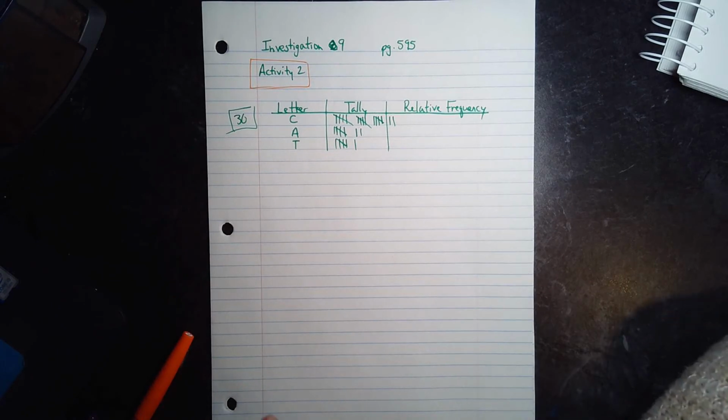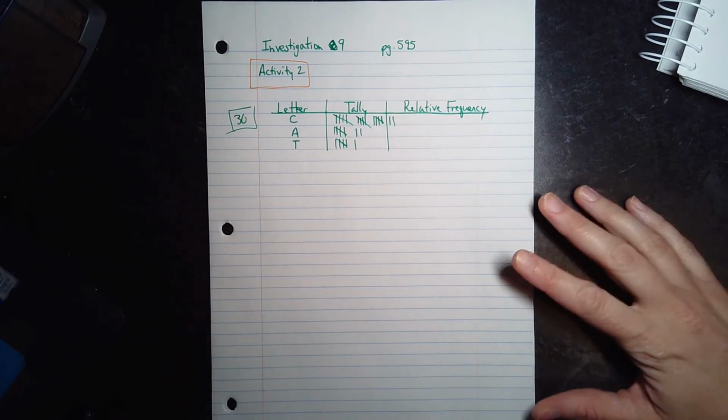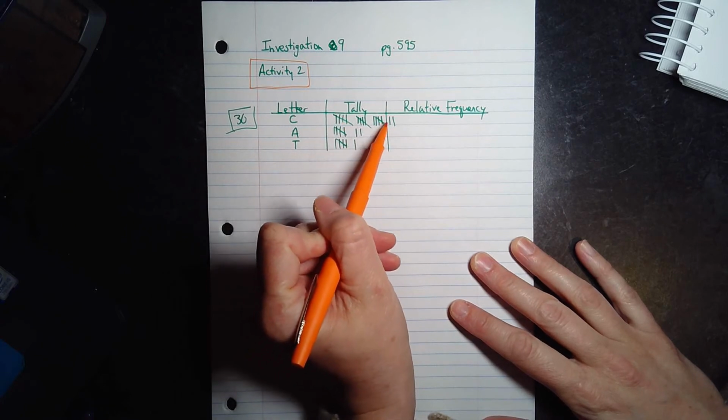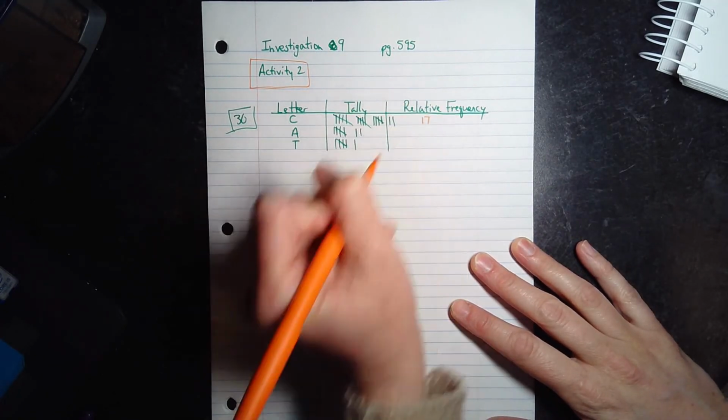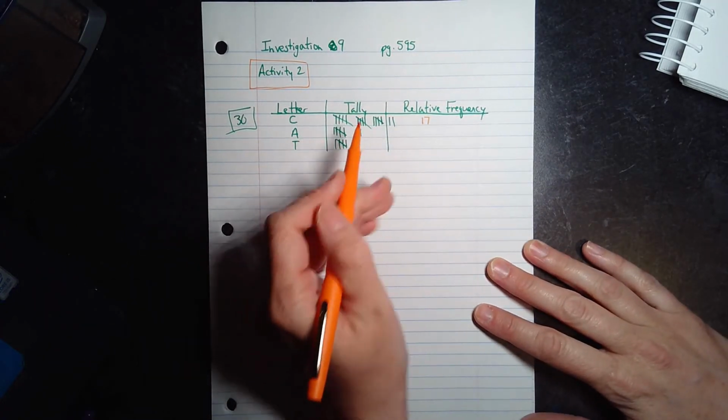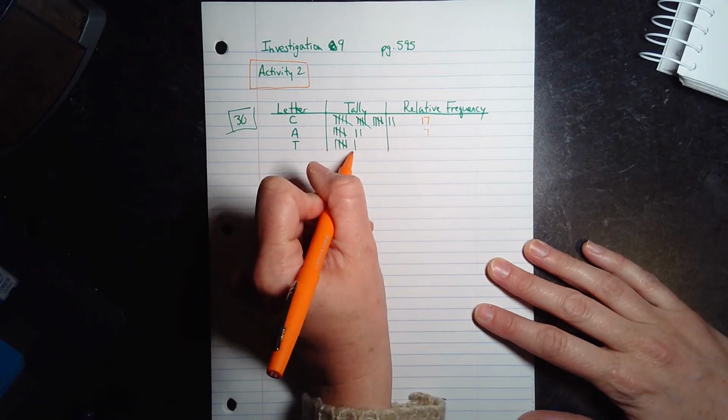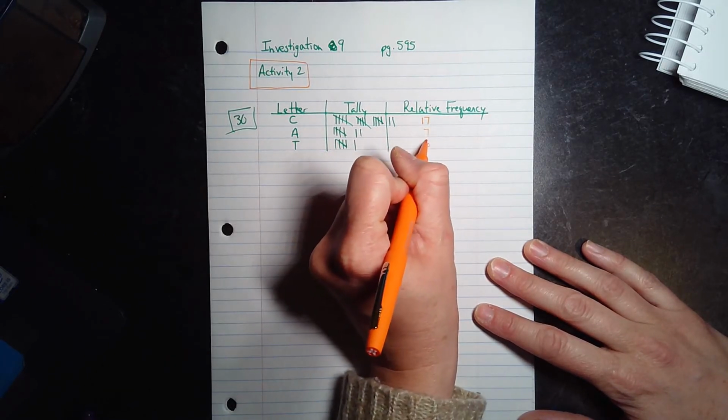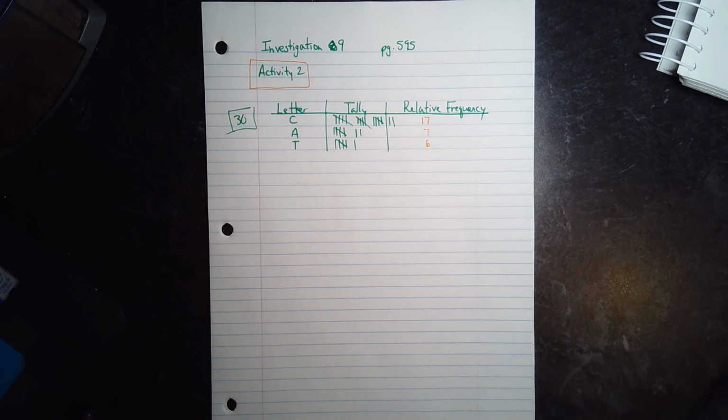All right, so here's what I got. I ended up choosing C 17 times. I chose A 7 times, and I chose T 6 times. So that is my relative frequency. So you obviously are going to have different numbers there.